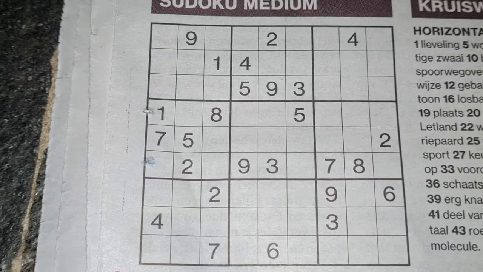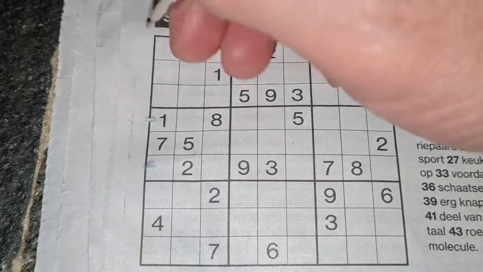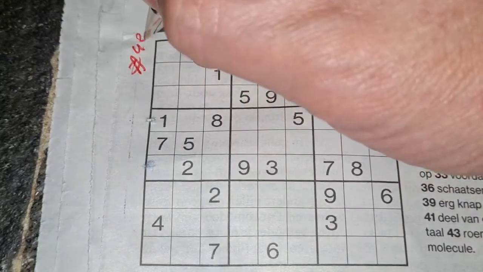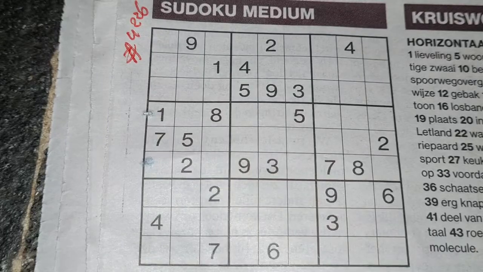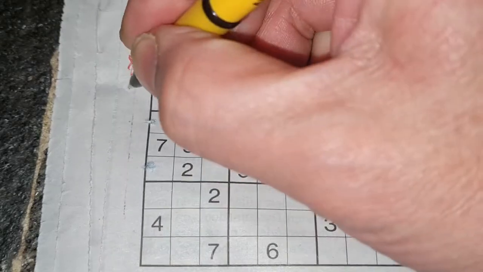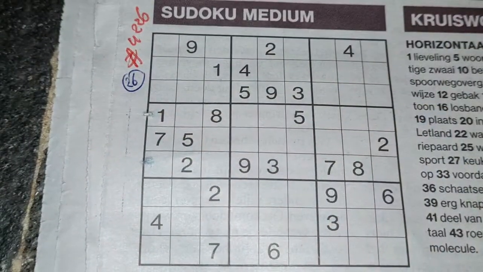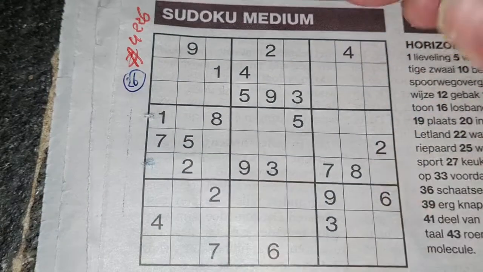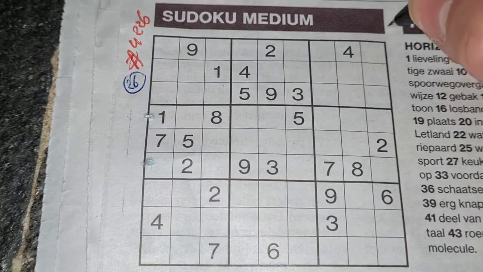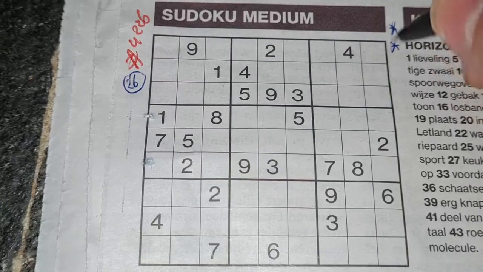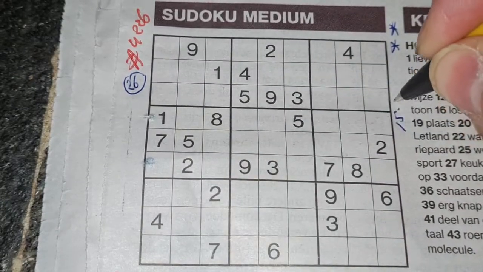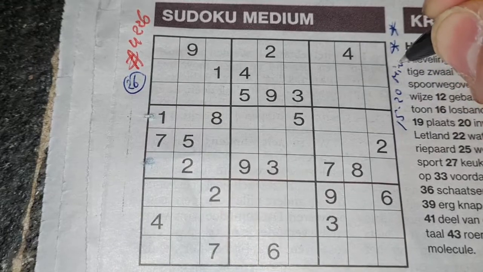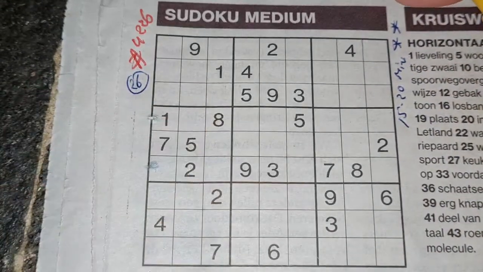This will be puzzle 4226. Before I start, I always count the printed digits. Well, this one has 26 printed digits. If you compare with the 1 star, 2 stars, 3 stars, and the 4 stars, this will be a 2 stars puzzle. For a 2 stars puzzle, I need 15 to 20 minutes to solve. Alright, so let's get started.